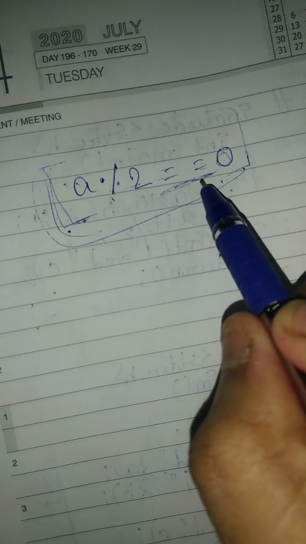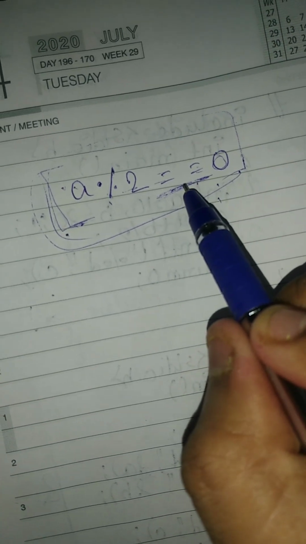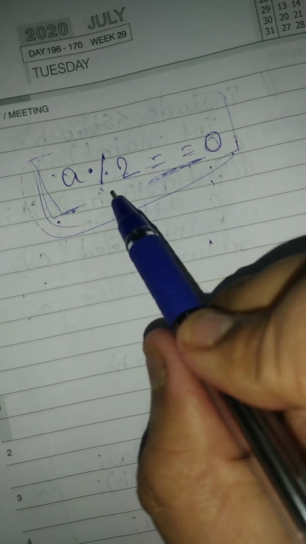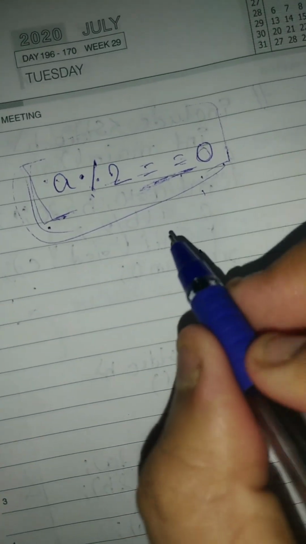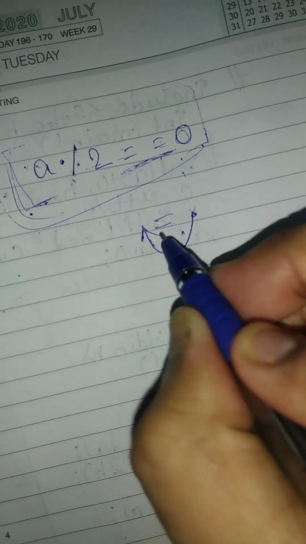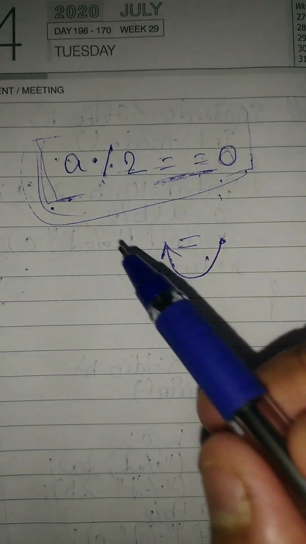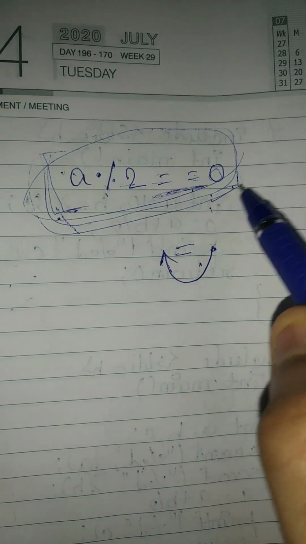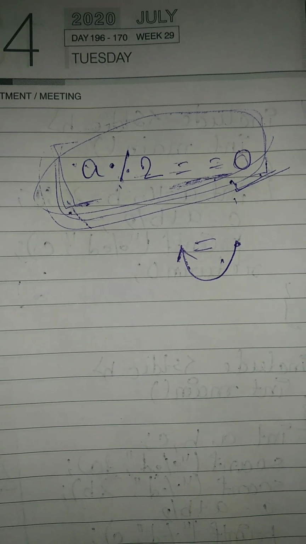I have used this double equality sign. In C programming, double equals to means the right hand side and the left hand side parts are equal, and the single equals to means to transfer the right hand side value to the left hand side variable. So we have made this logic, right? So we have to put the same logic in our program.